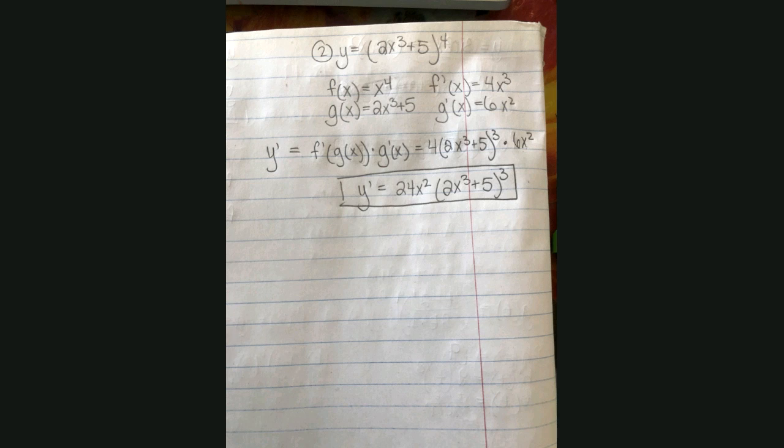So y prime would be equal to f prime of g of x times g prime of x, and then you just substitute everything in, and you would get y prime equals 20 times 2x to the power of 3 plus 5, all that to the power of 3. Perfect. Great. Okay. Thank you.